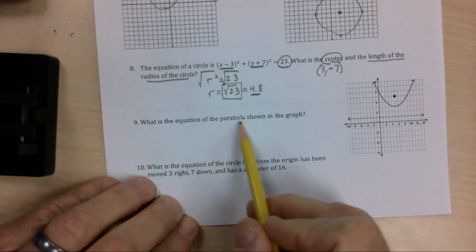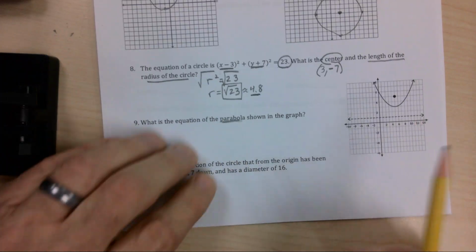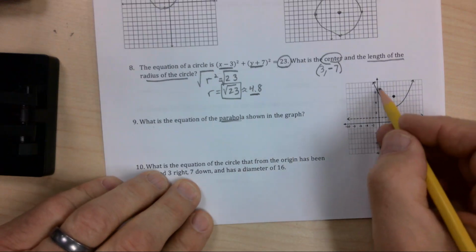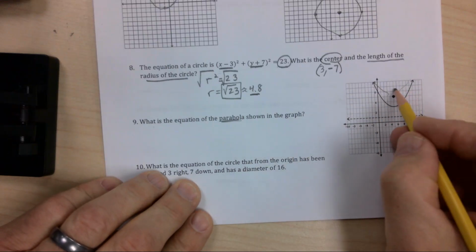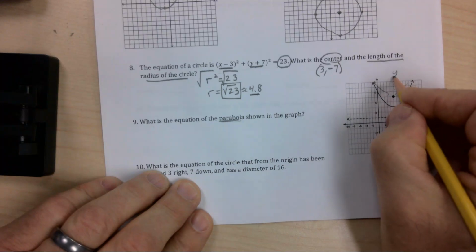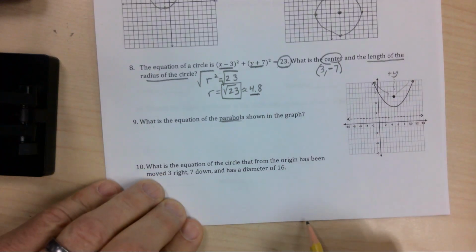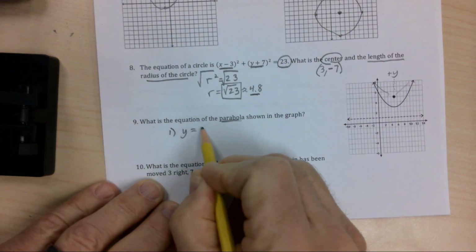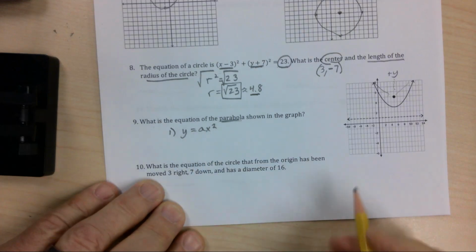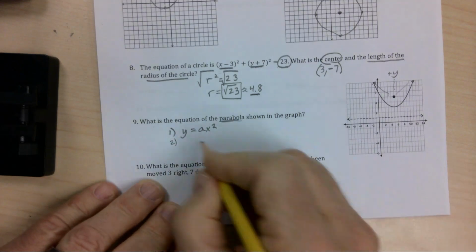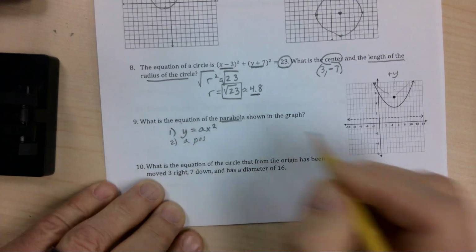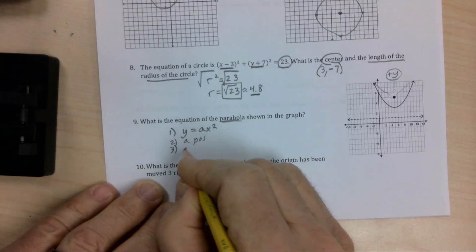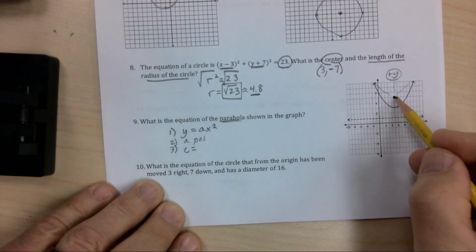Okay, now they're going to mix it up on us. What's the equation of the parabola? So we have to go back to our parabola thoughts shown in the graph. Clearly this is a Pac-Man gobbling up points along the y-axis in a positive direction. That gives us a whole bunch of clues. Number 1, y equals ax squared, get the basics. Number 2, a has to be positive because it's opening up to the positive.